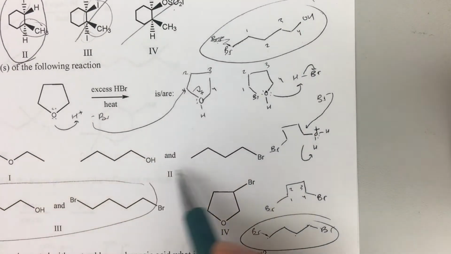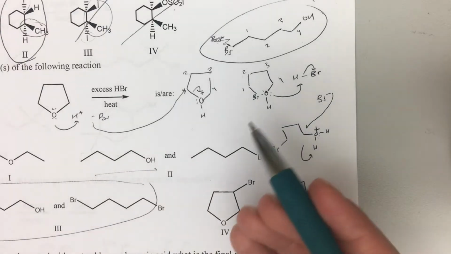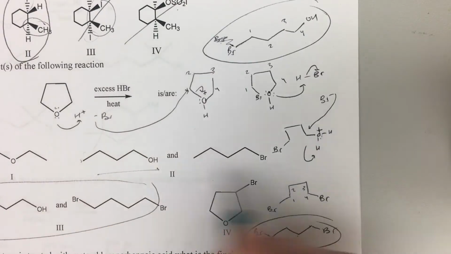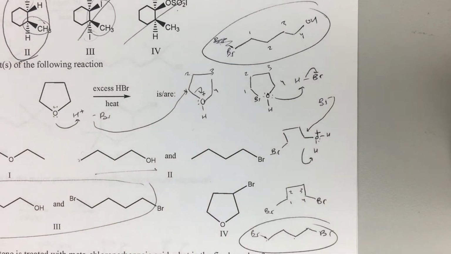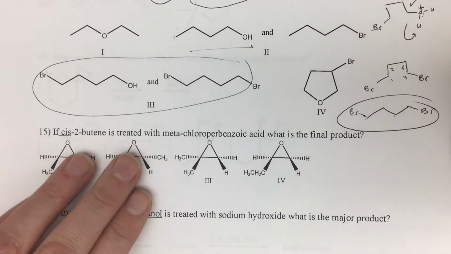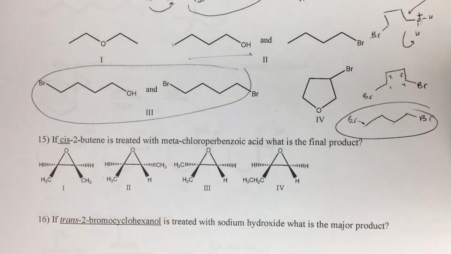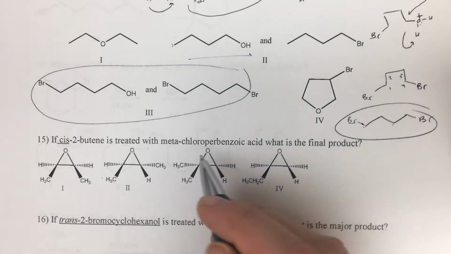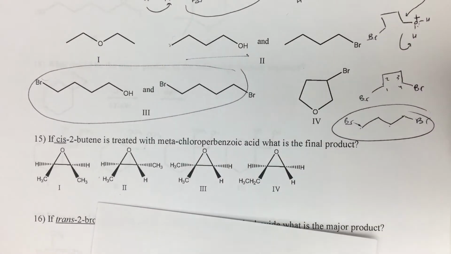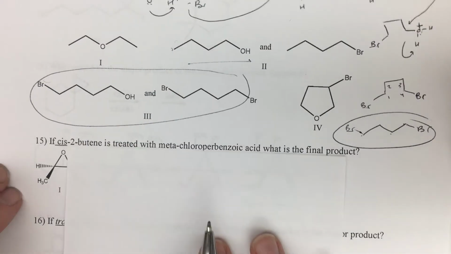And actually they have a very similar one in answer choice B. If you've lost carbons, or if you didn't pay attention that there was something on the other side, you could be tricked into getting that one. Okay, number 15. If cis-2-butene is treated with MCPBA, so metachloroperoxybenzoic acid, that's a peroxy acid, what's the final product? And that is basically just going to be epoxidation.